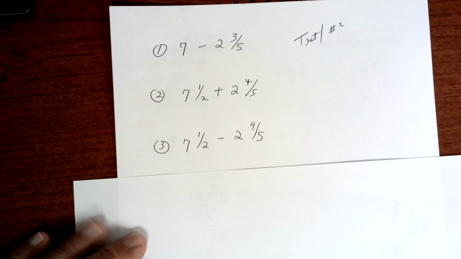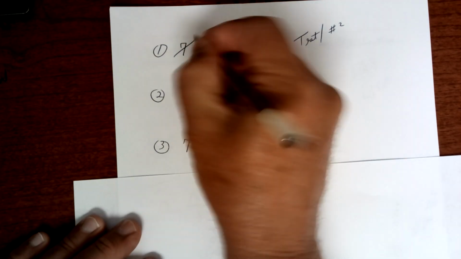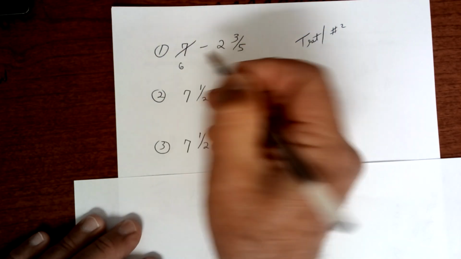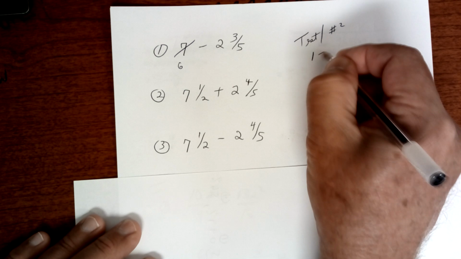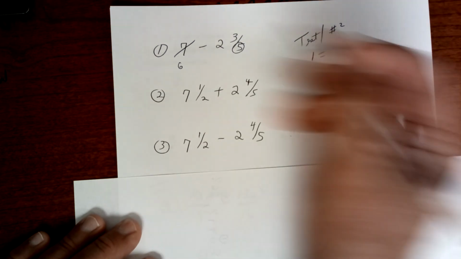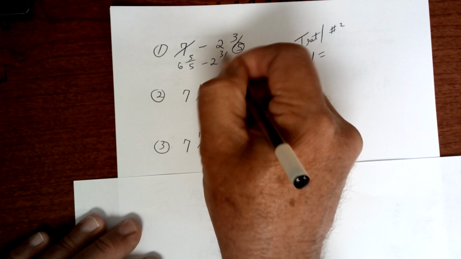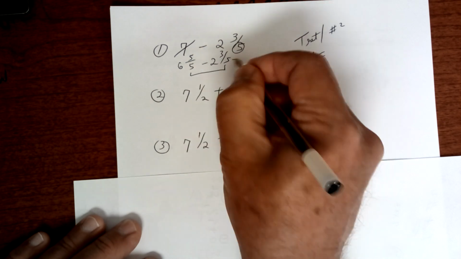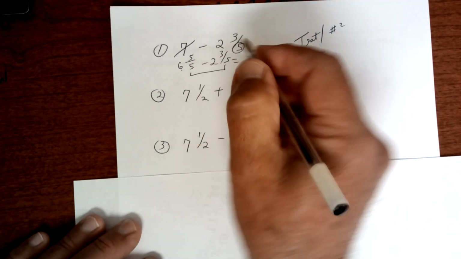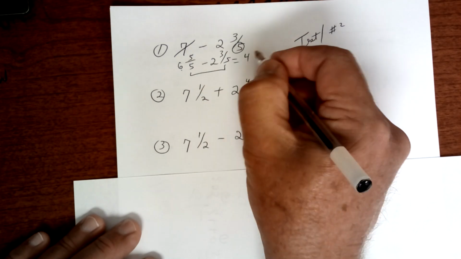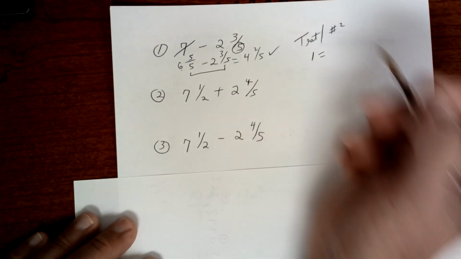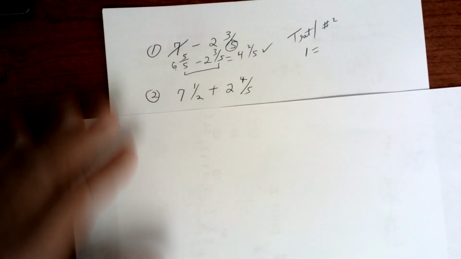All right, so this one I'm going to borrow. So I'm going to make this a 6, and I borrowed 1. And I'm going to change that 1 to my denominator, which is 5/5. So now I have the same denominator by choice. 6 minus 2 is 4. 5 minus 3 is 2. And there's my answer.